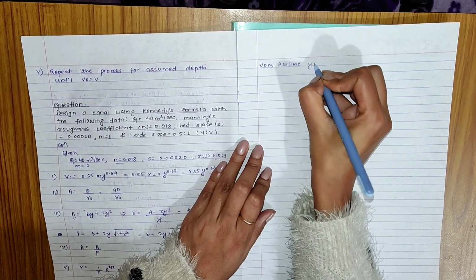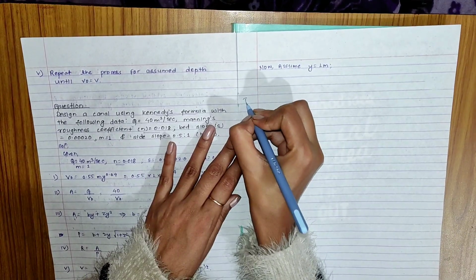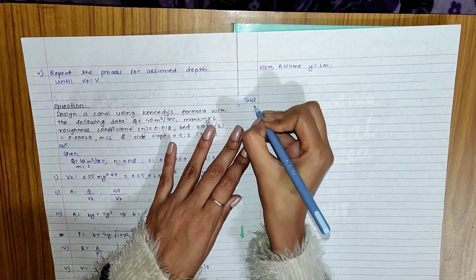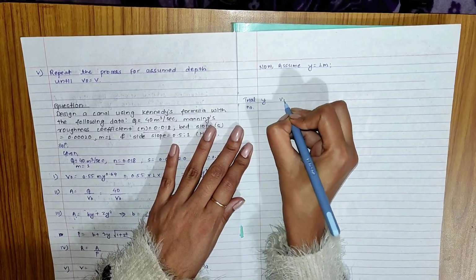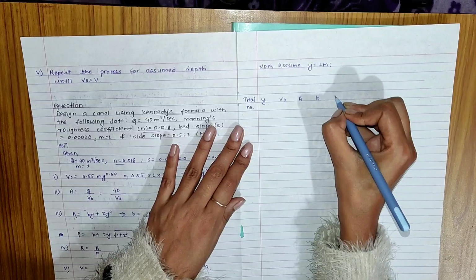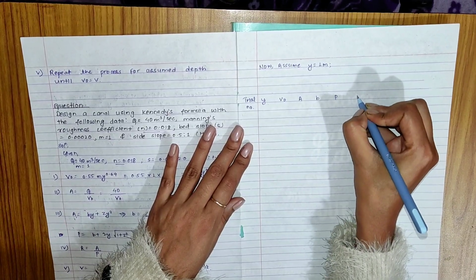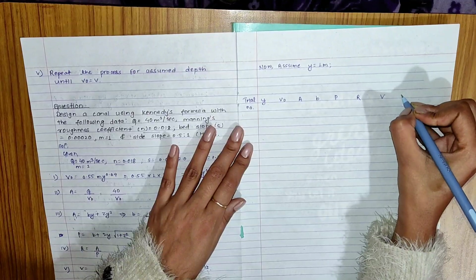Assume y is equal to 1 meter. We'll make a table here. This will be the trial number. This will be y, then v naught, a, b, p, the hydraulic mean depth, mean velocity, and the remarks.